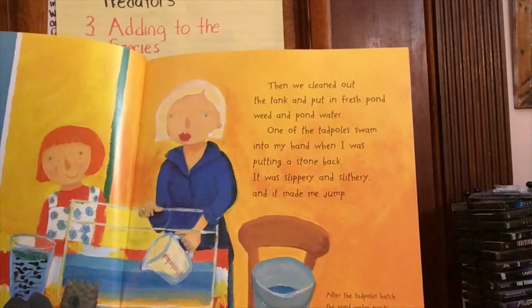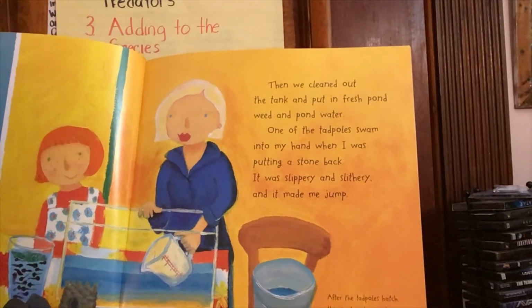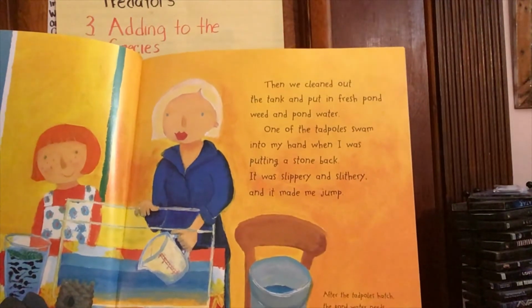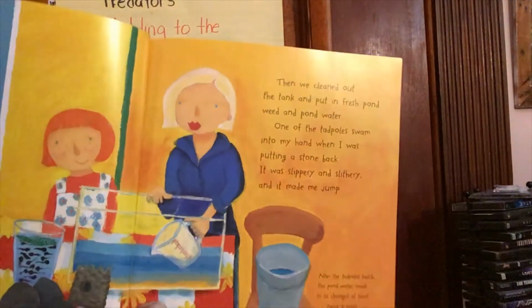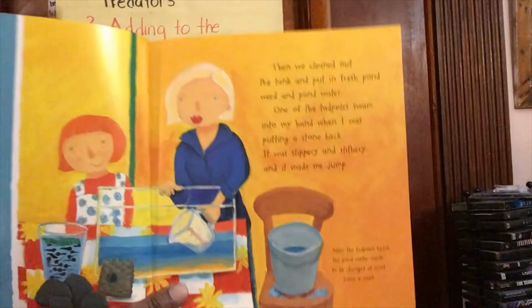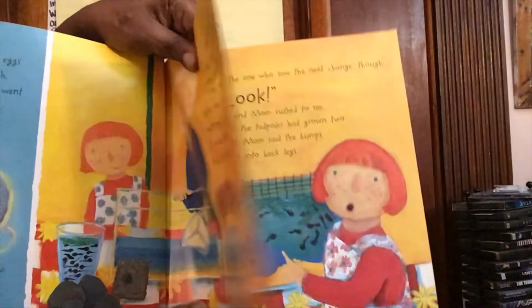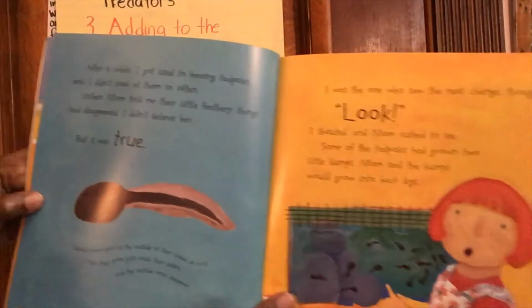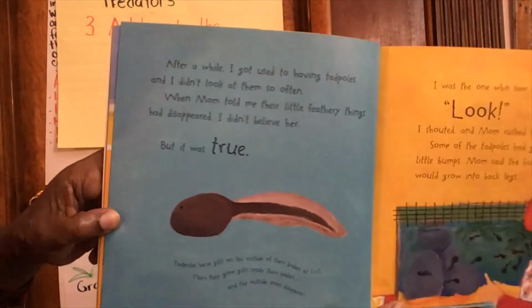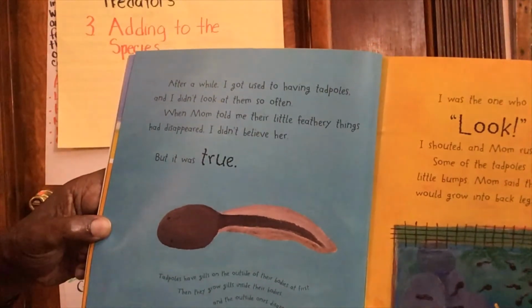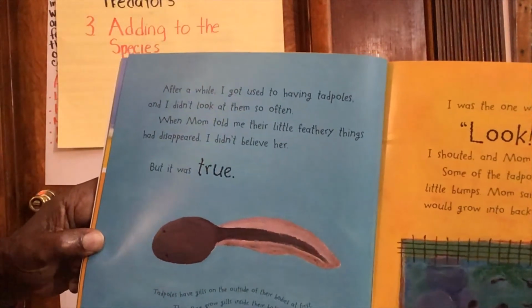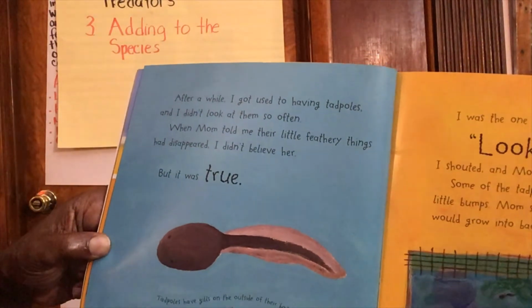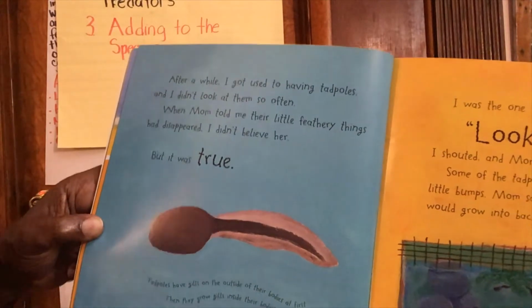One of the tadpoles swam into my hand when I was putting a stone back. It was slippery and slithery, and it made me jump. It would make me jump too, friends. After a while, I got used to having tadpoles, and I didn't look at them so often. When Mom told me their little feathery things had disappeared, I didn't believe her, but it was true.